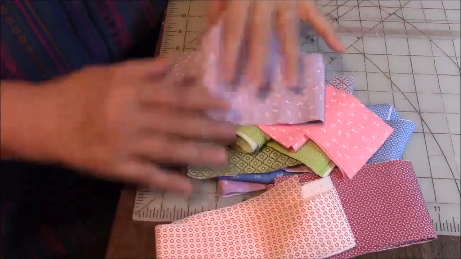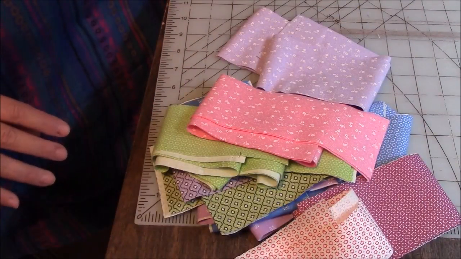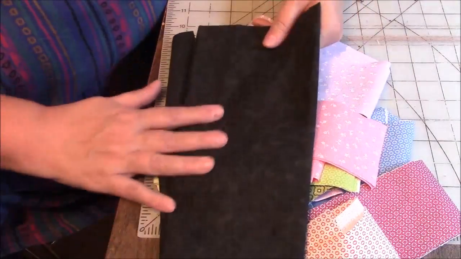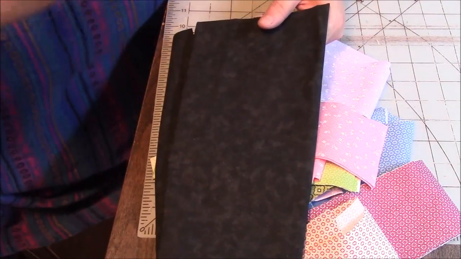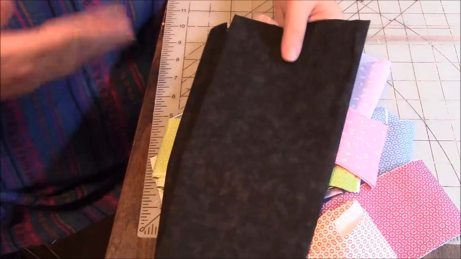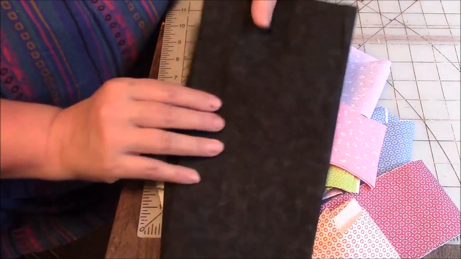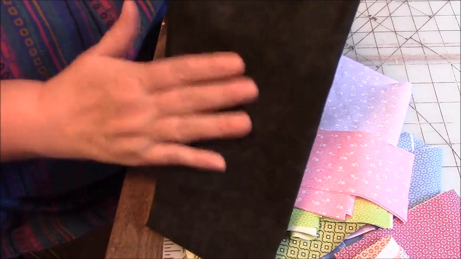So I will be cutting my tiles out of these fabrics, and I am going to go ahead and use black as my grout. I did buy white also. I will be doing some with white in future videos so we can get a visual as to how it looks. This one happens to be a mottled black. You can see that there's variation. I liked that very much.